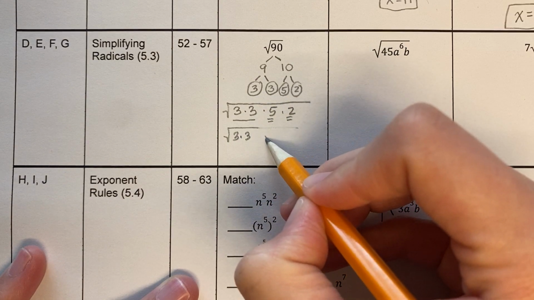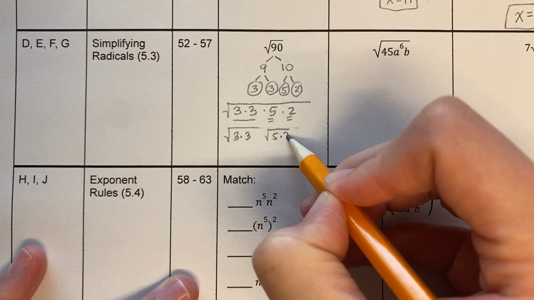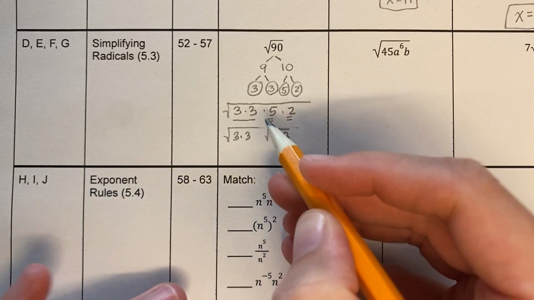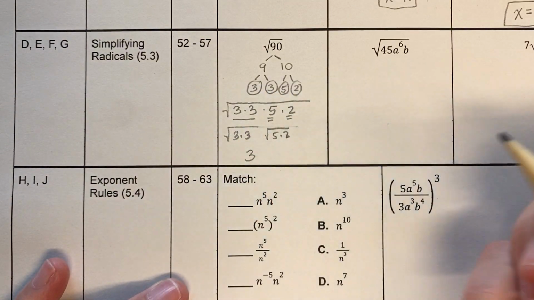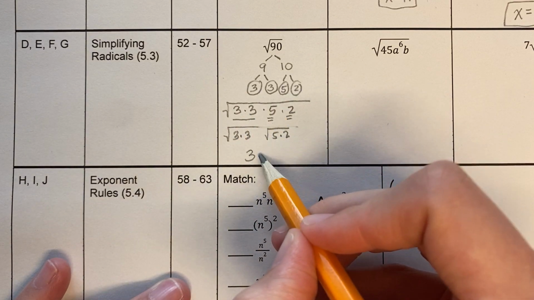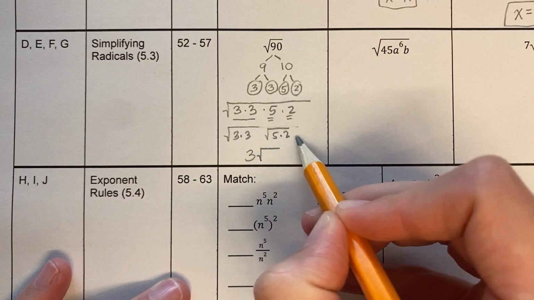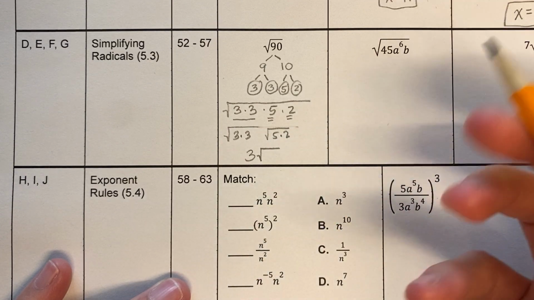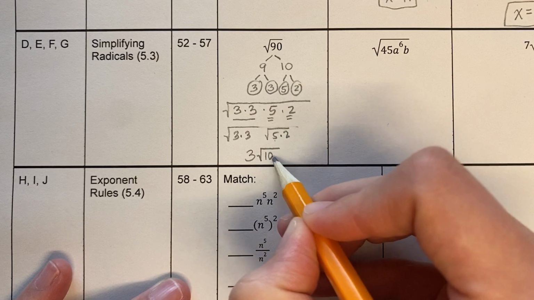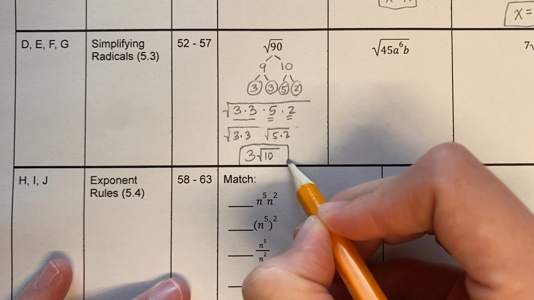Look, here's my doubles, right? Here's my singles. This is 3 times 3, that's 9, but the square root of 9 is actually a whole number. It's just the number 3. So we look for doubles because the doubles are what simplifies. And the singles, they don't simplify. There's nothing I can do with this. Like if I were to put this in a calculator, it would just be a horrible decimal. Like I just leave it. And I'm multiplying 5 times 2, just multiply them back together.